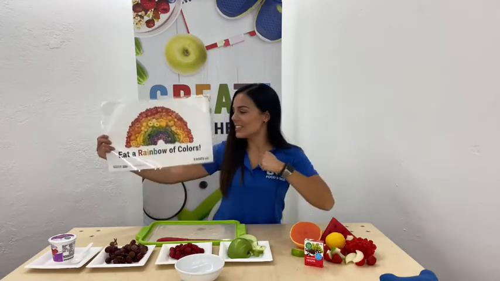If you only decided to eat red fruits, that would be so boring, but you'd also only be getting the vitamins that one red fruit had. Today we'll be using 3 different colors of fruits. We'll be using purple grapes, red raspberries, and green apples.